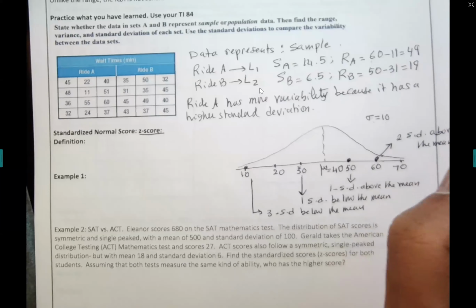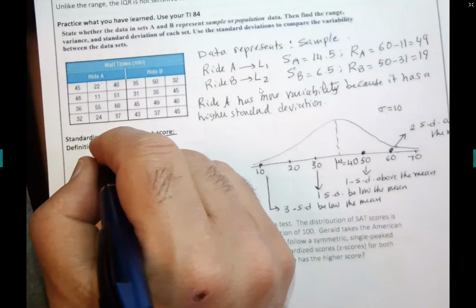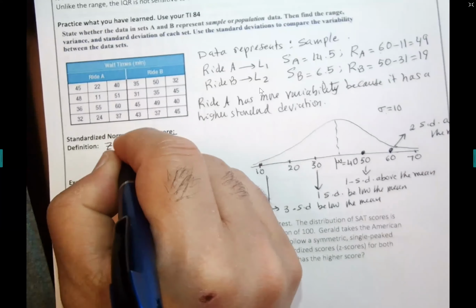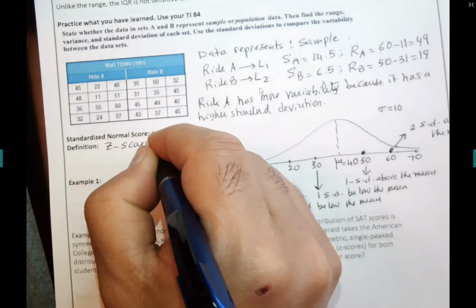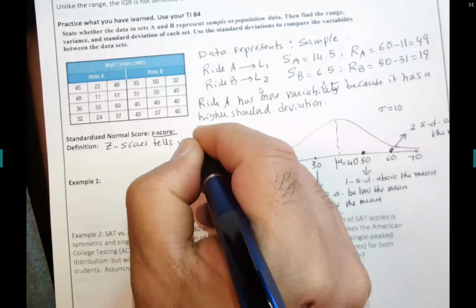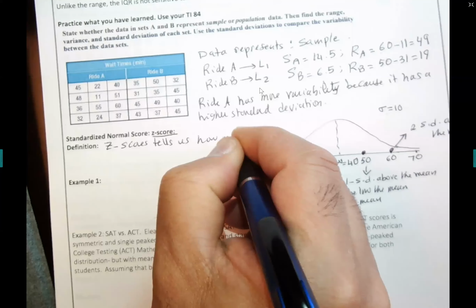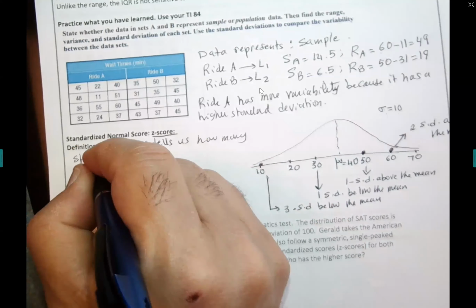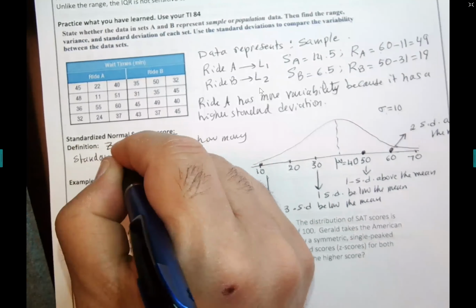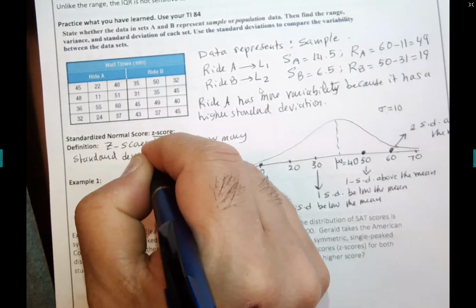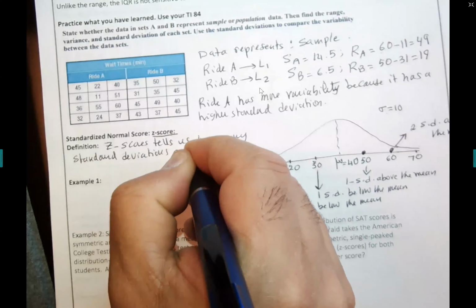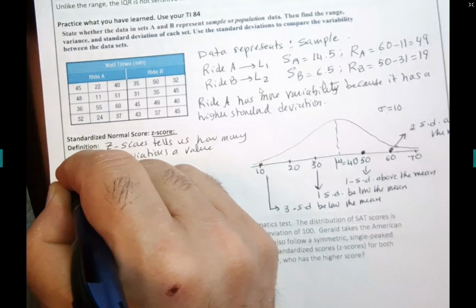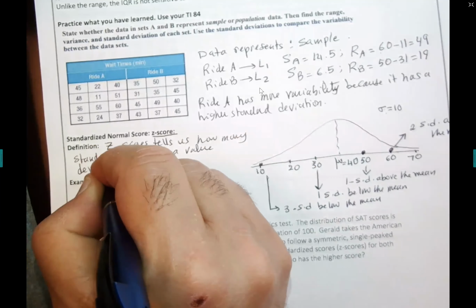So I'm gonna write it down. How many standard deviations a value deviates from the mean?